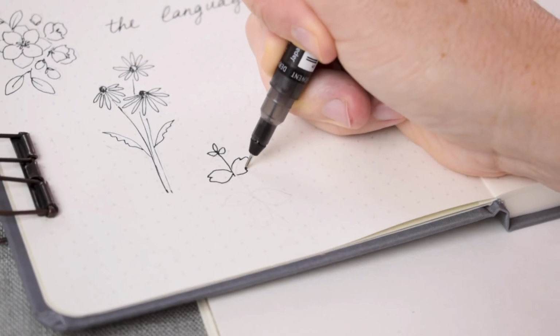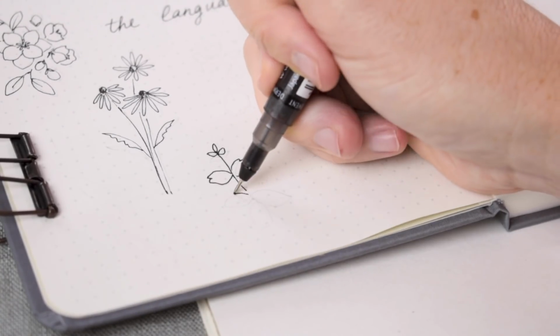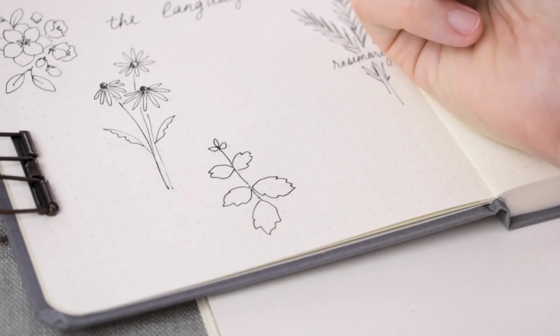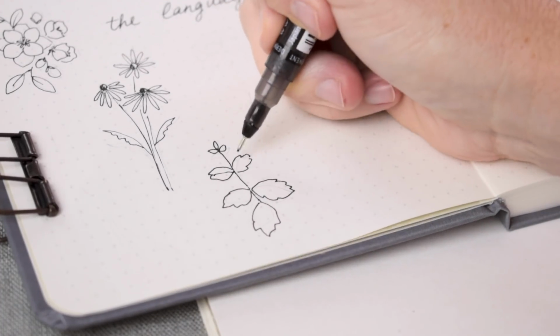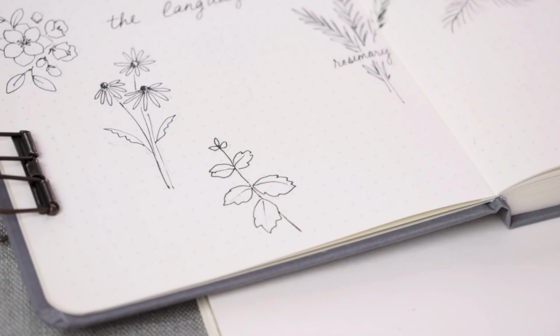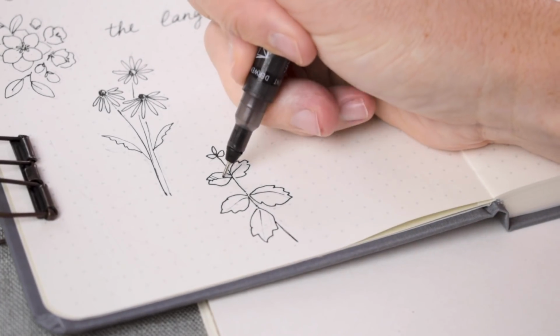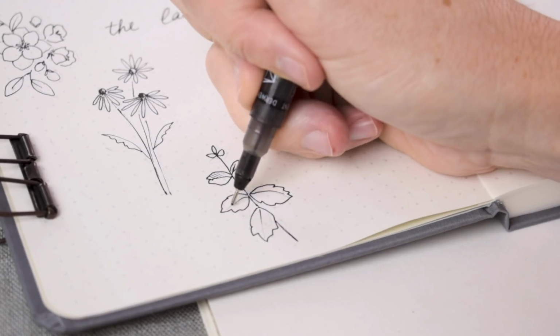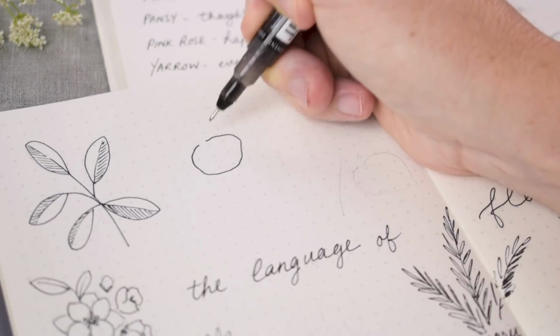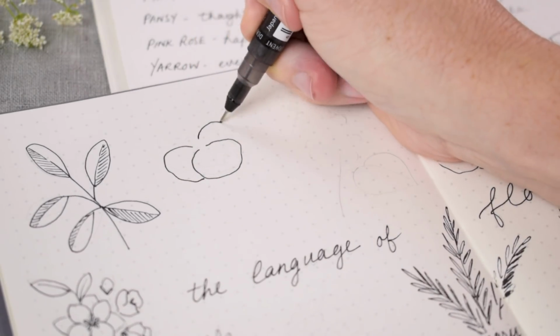I'll also do mint. We've done herbs many times on the channel, but if you are new here, the mint is just pairs of leaves going down a stem and getting a little bit larger as you go towards the bottom of that stem. And they sort of have a ragged edge. They're a very toothy leaf. And again, you can add some line shading to one half of the leaf to show that depth. And mint is for virtue.